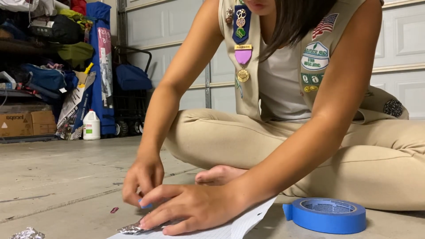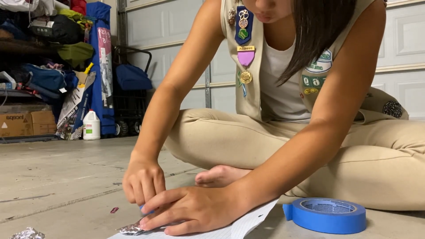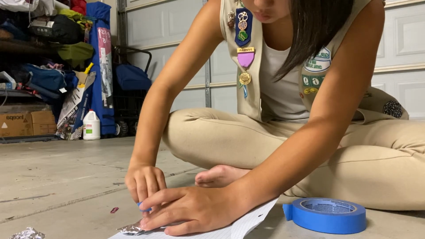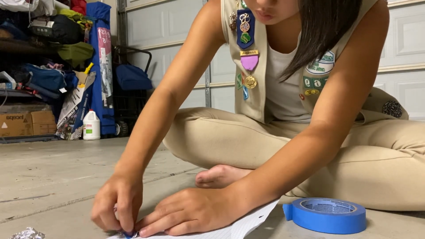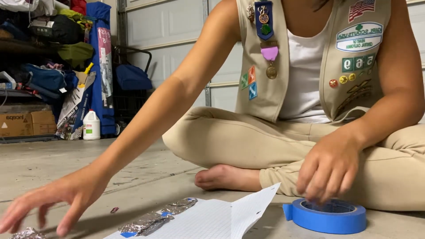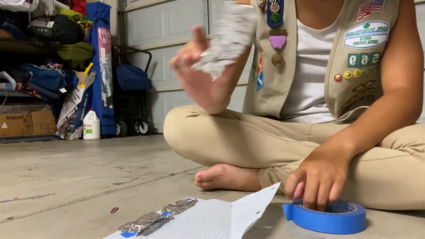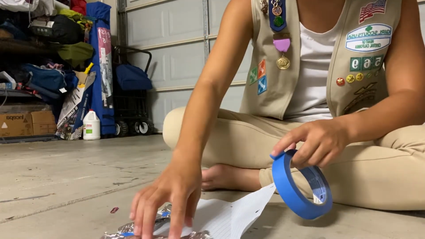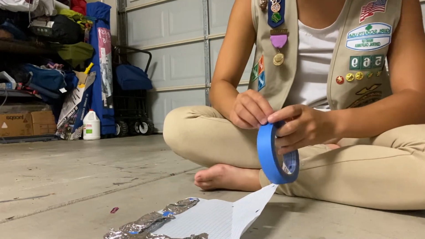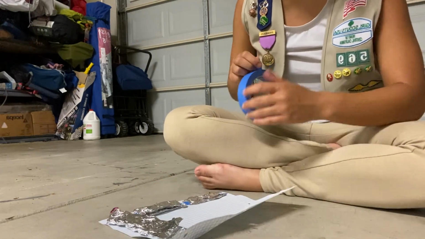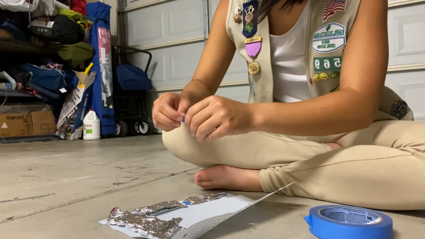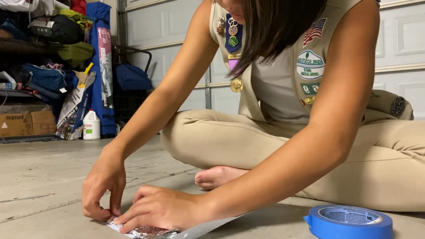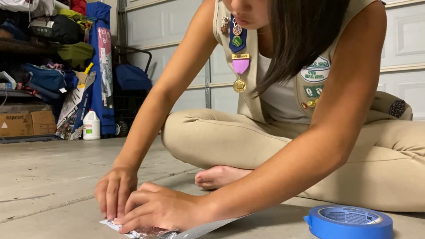And we're going to also do the same. I'm going to just put it right on the edges. Now we're going to take the medium-sized one, and we're going to put it on the side. Make sure it's not touching, and that it's right on the edges too.